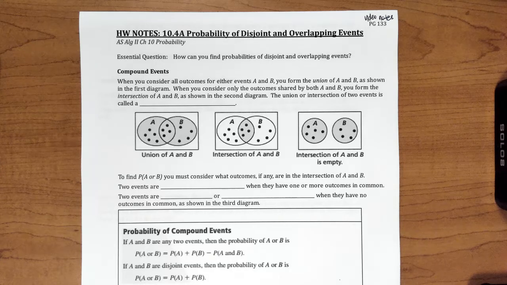Hi guys, today's video notes are on 10.4a and we're going to be talking about the probability of disjoint and overlapping events. So our essential question is, how do we find these probabilities? And first we need to talk about compound events.